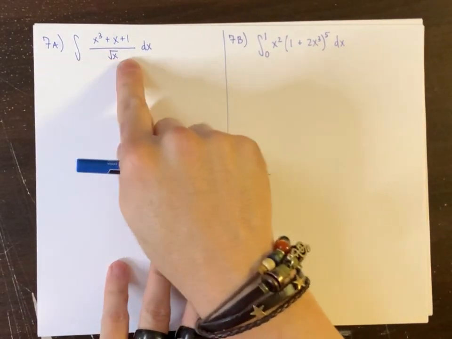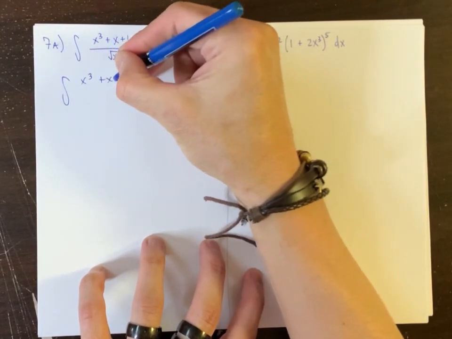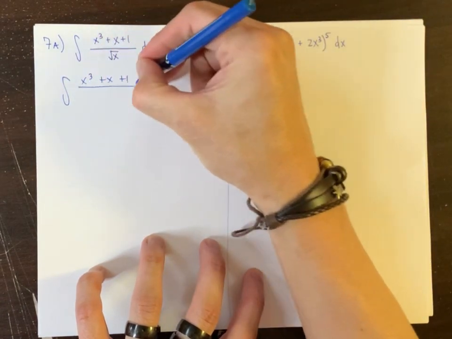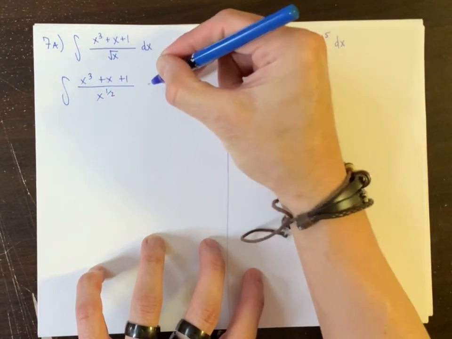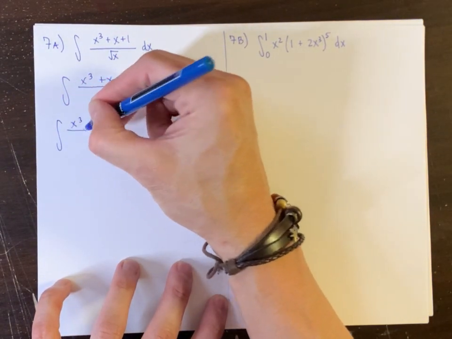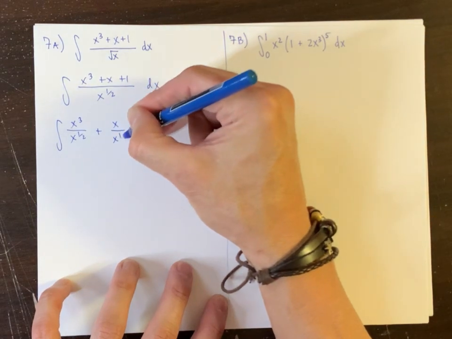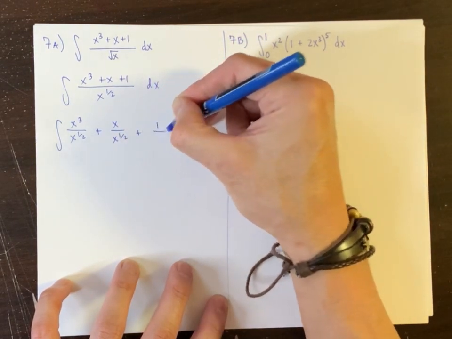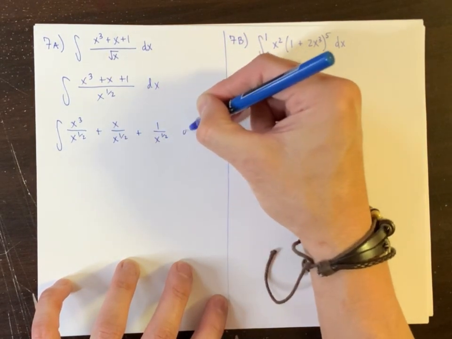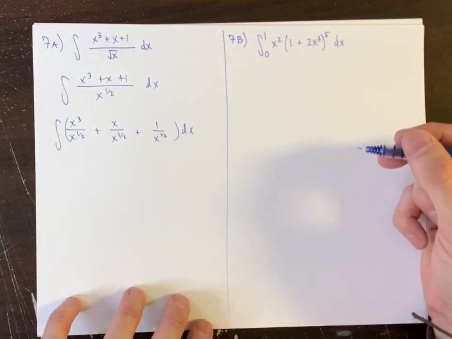Now, for one that looks like this, I would highly recommend that you do the following. First of all, the denominator says square root of x. Just view it as x to the power of 1/2. And then what you can actually do is you can split it. Every term in the numerator can be written as itself over the denominator, right? You see what I mean? Just split it and then simplify and do term by term integration.